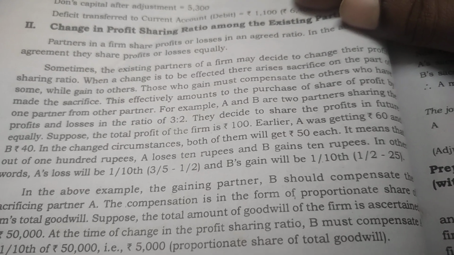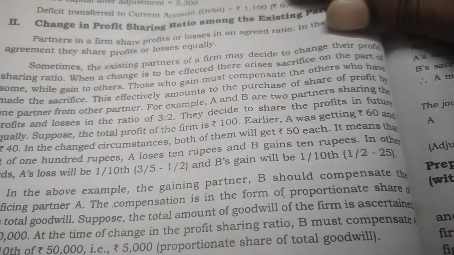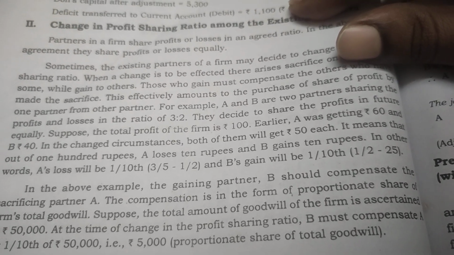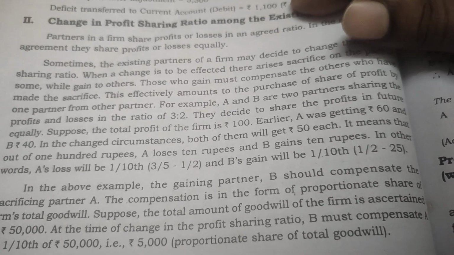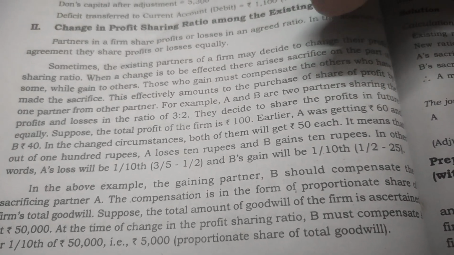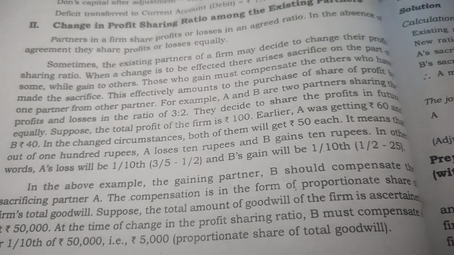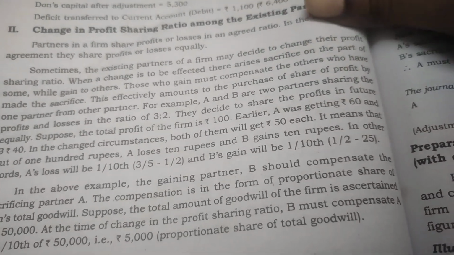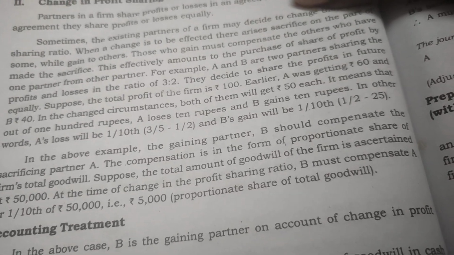Suppose the total profit of the firm is 100. Earlier A was getting 60 and B was getting 40. In the changed circumstances, both of them will get 50. That is, they are getting an equal amount of profit, 100 divided by 2, so that will be 50.